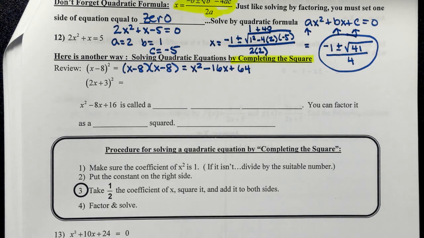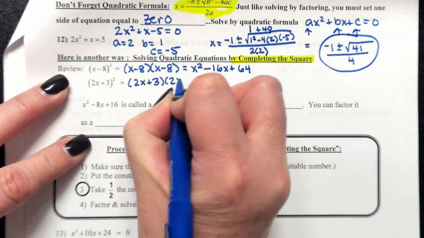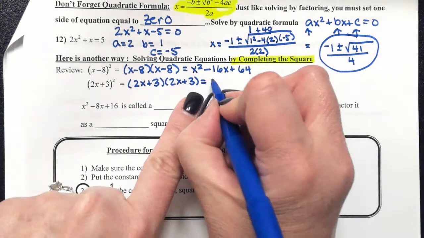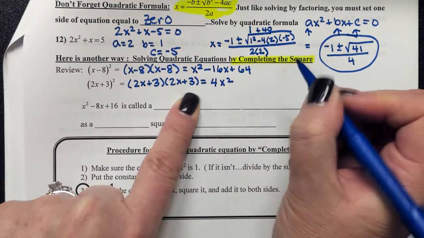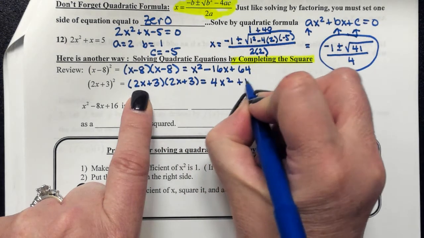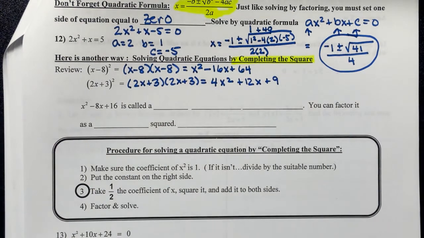Just like 2x plus 3. When you take 2x plus 3 and multiply by itself, when I FOIL, 2x times 2x gives me a 4x squared. Plus 6x plus 6x gives me a plus 12x. And 3 times 3 is a 9.